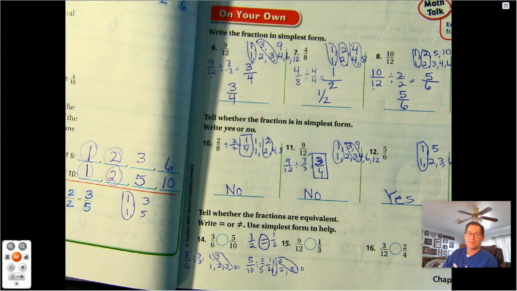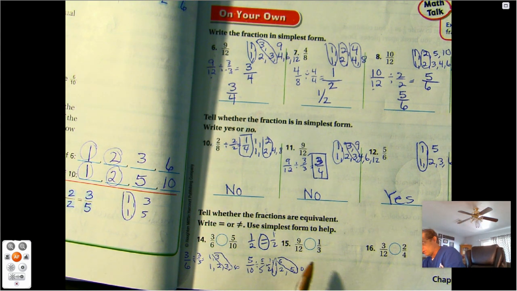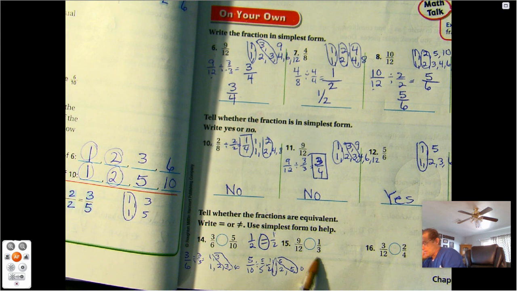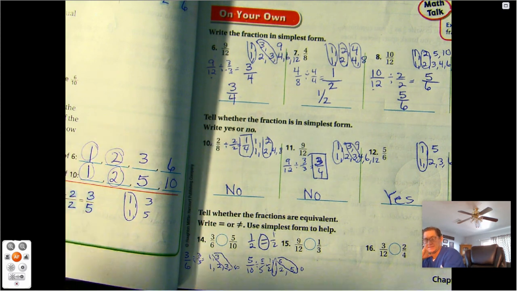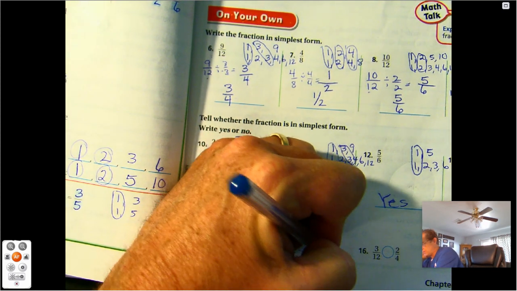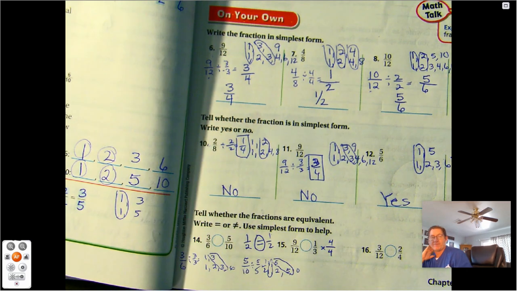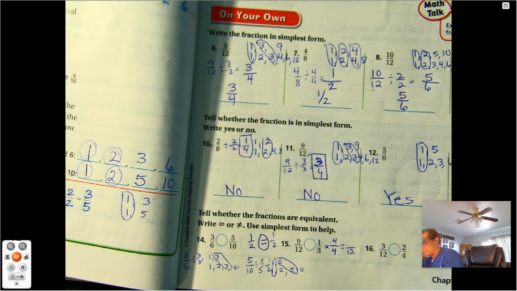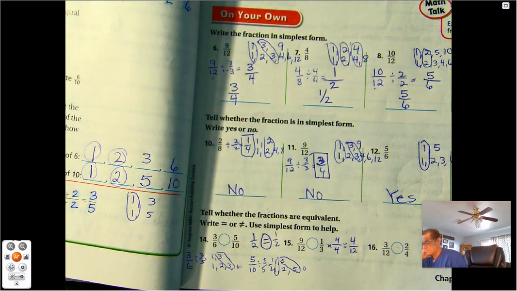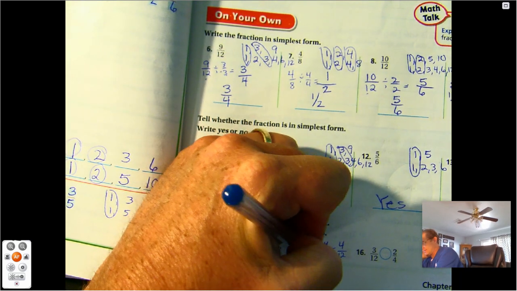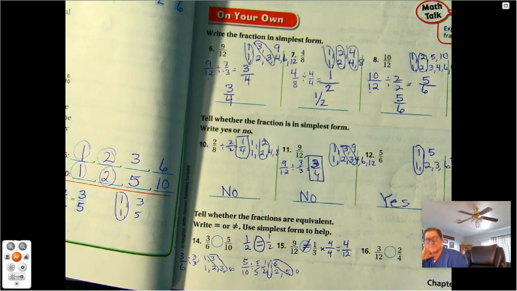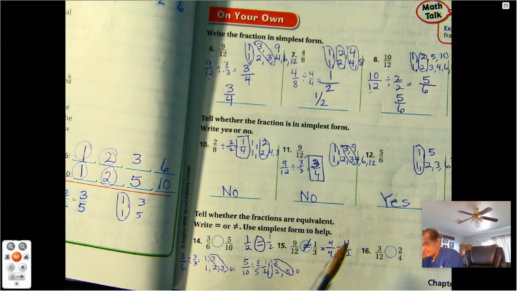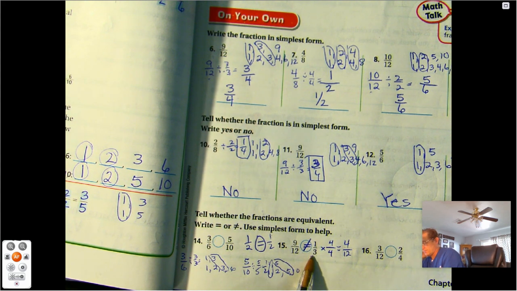1/3 is in simplest form already. Can I multiply 1/3 by the same factor to get 9/12? Well, 3 times what is 12? 4, right? So for whatever I do to the denominator, I have to do to the top. So I can get 12 by multiplying by 4, but 4 times 1 is 4, not 9. So these are not equal. If I multiply the 1 by 9, that would be 9, but then I'd also have to multiply the 3 by 9, and I'd get 27. So it's not equivalent.